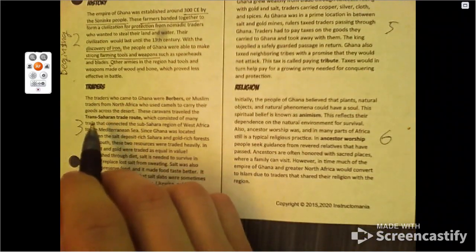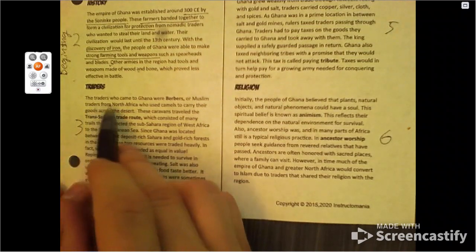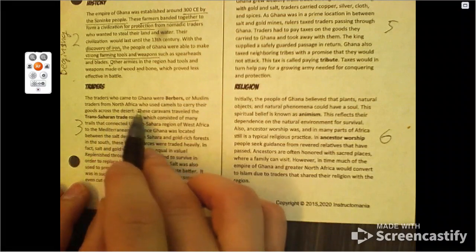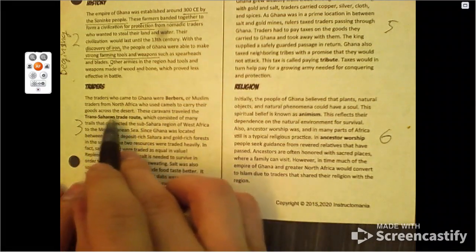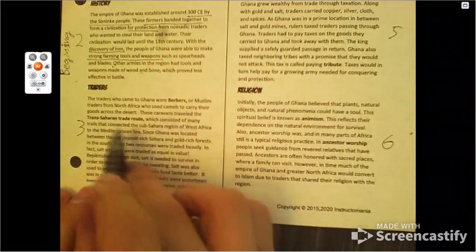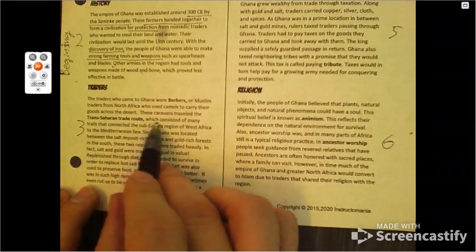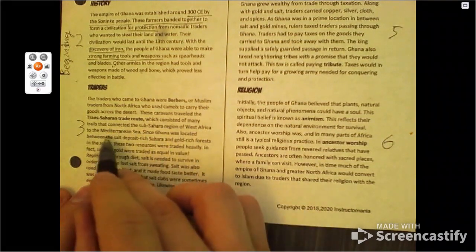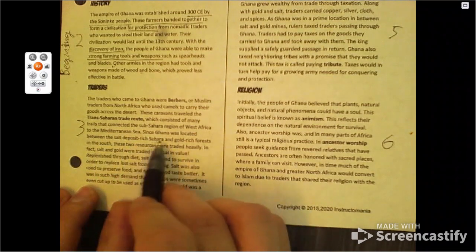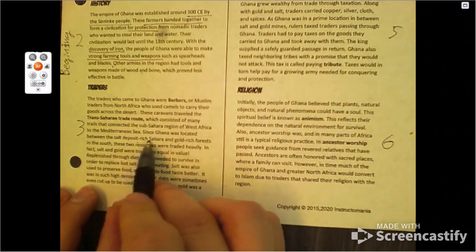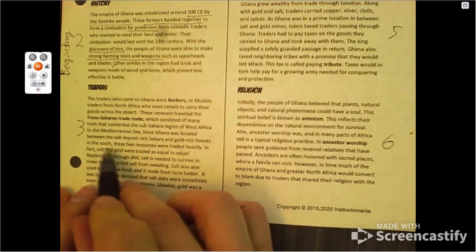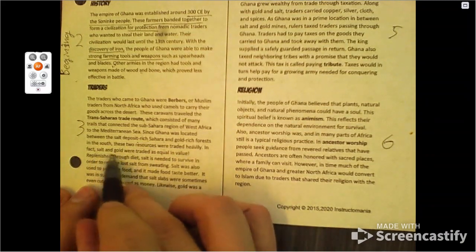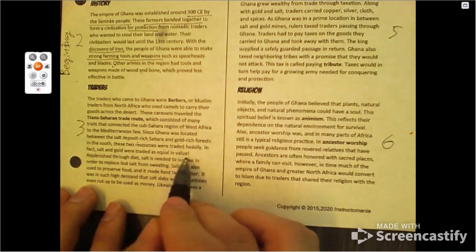Traders. The traders who came to Ghana were Berbers, or Muslim traders from North Africa who used camels to carry their goods across the desert. These caravans traveled the trans-Saharan trade route, which consisted of many trails that connected the sub-Saharan region of West Africa to the Mediterranean Sea. Since Ghana was located between the salt deposit-rich Sahara and gold-rich forests in the south, these two resources were traded heavily. In fact, salt and gold were traded as equal in value.